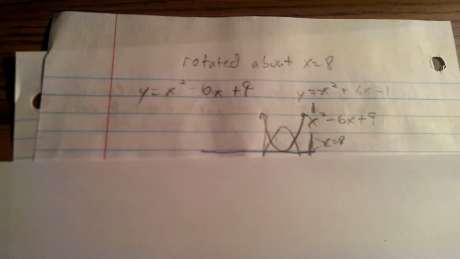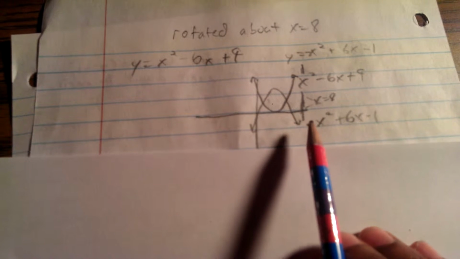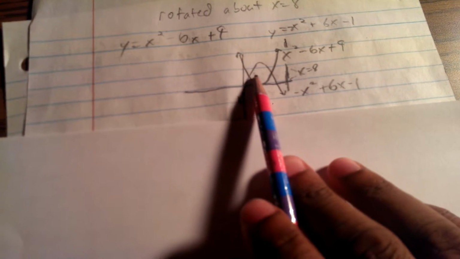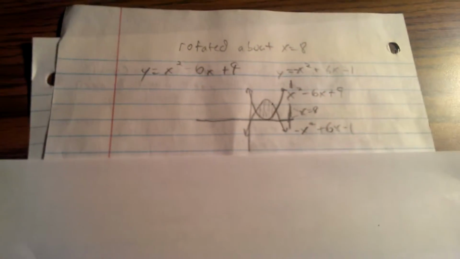So we begin by drawing a graph of the two functions. This represents the function negative x squared plus 6x minus 1, and this one here represents x squared minus 6x plus 9, and this vertical line here is the line x equals 8. So the area between these two curves will be rotated about the x-axis.